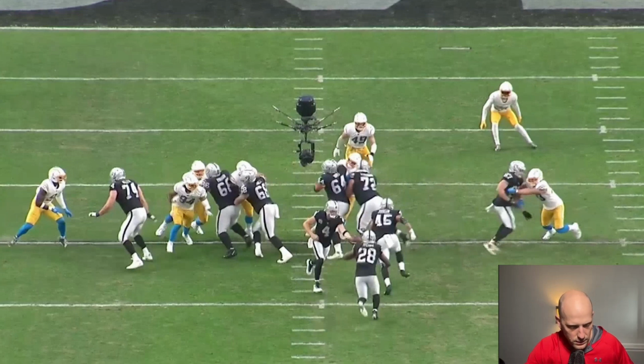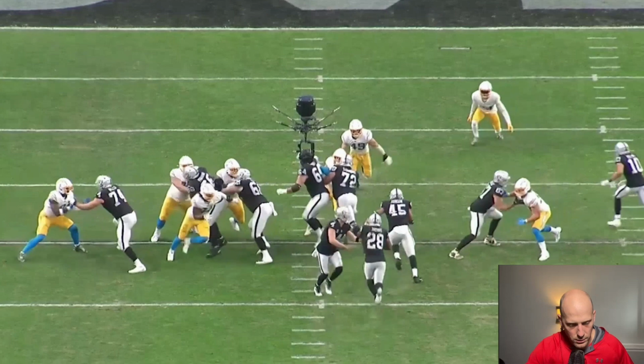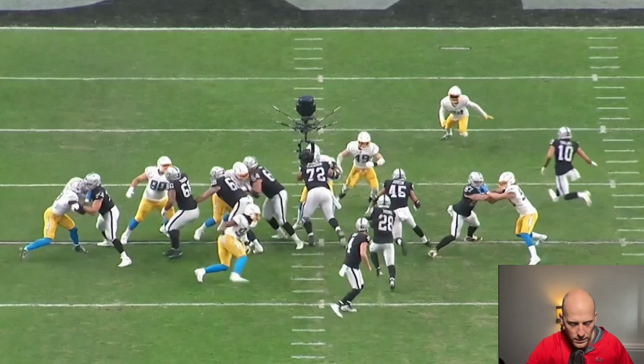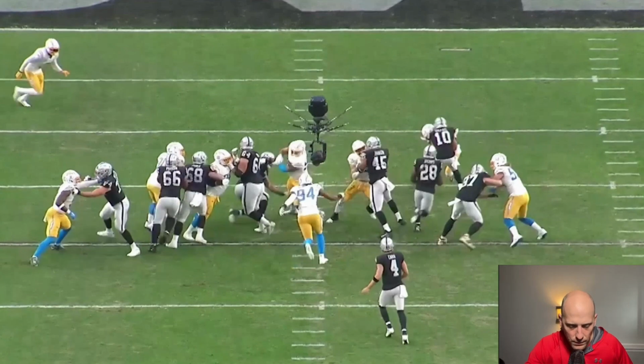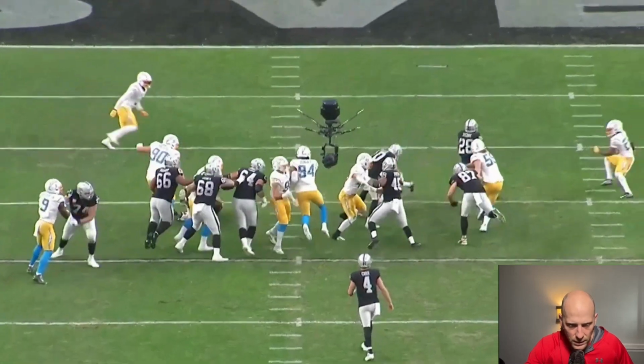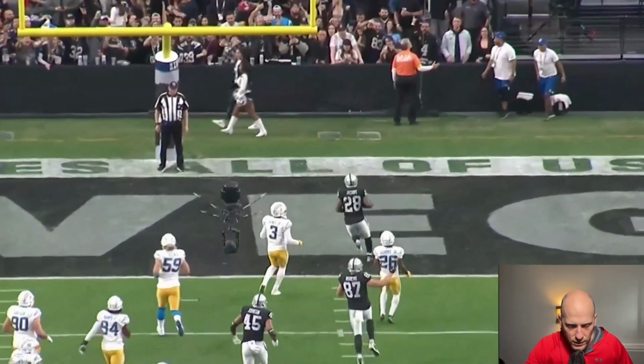So you can see right here we've got an unblocked defender. But again, he's so far back of the play it doesn't matter. Great block by the fullback on the linebacker. Great block by the receiver on the safety, and we've got an explosive play for a touchdown.